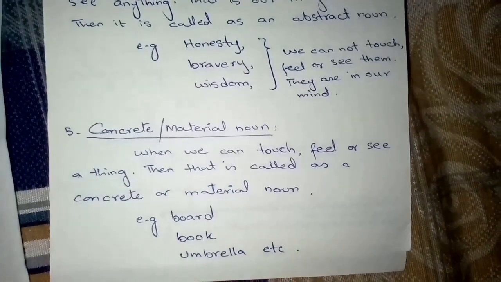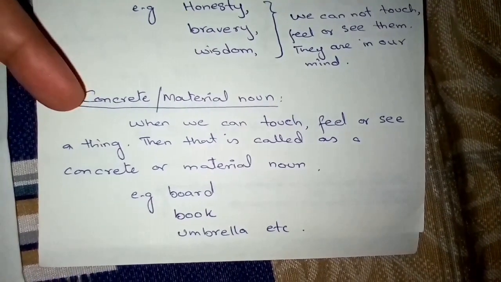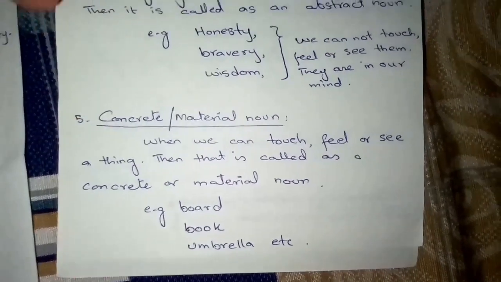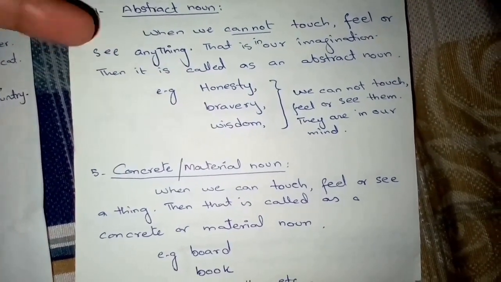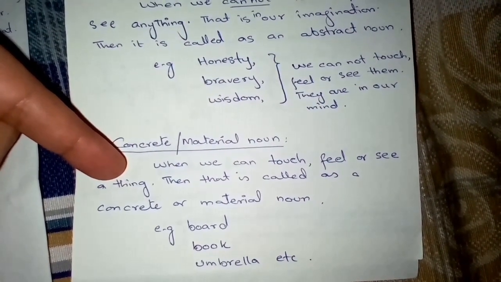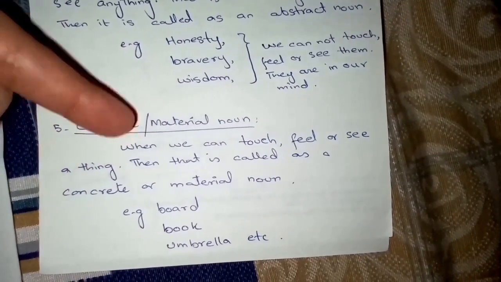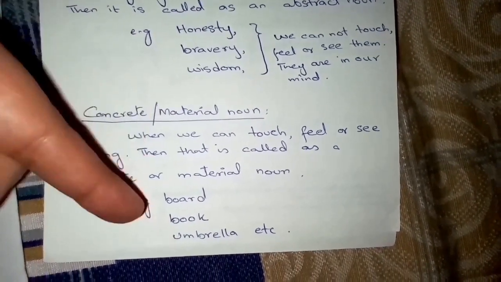The next type is concrete or material noun. Concrete noun is opposite to abstract noun. Concrete noun is when we can touch, we can feel, or we can see a thing, right? Then that is called a concrete or material noun.